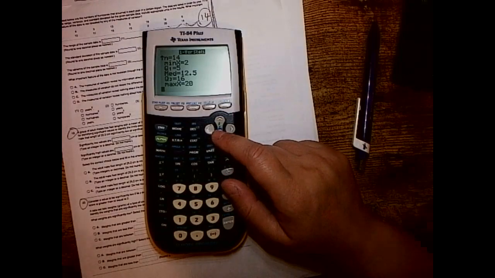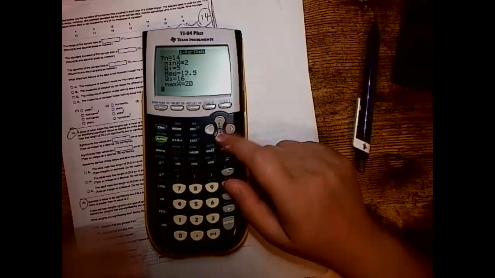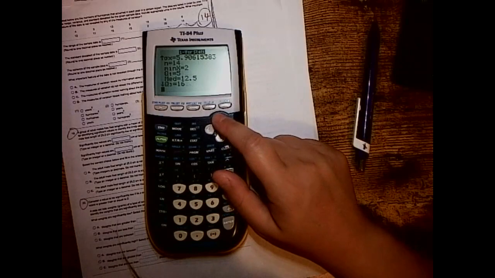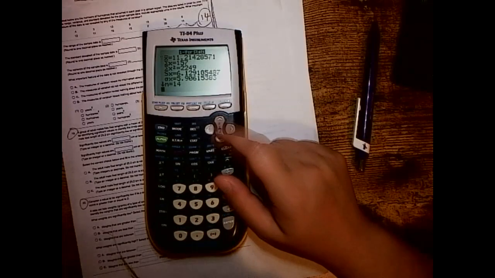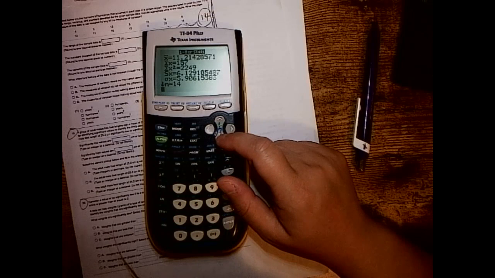Good job, guys. How do we find the sample standard deviation on the list? We see S sub x and sigma sub x. Which one is our answer, S sub x or sigma sub x?